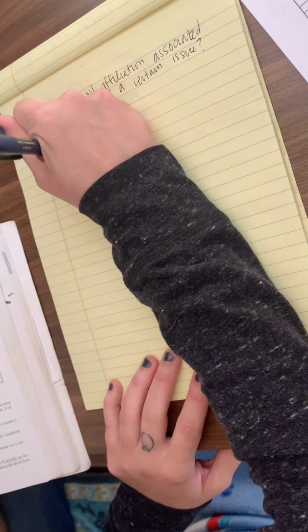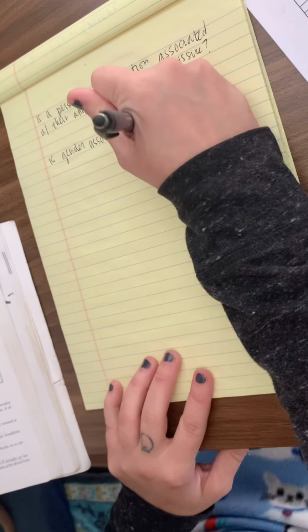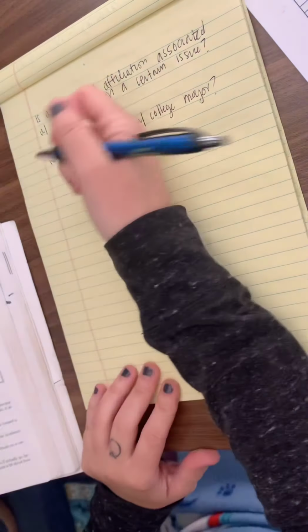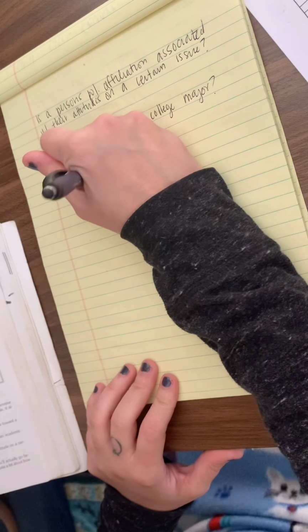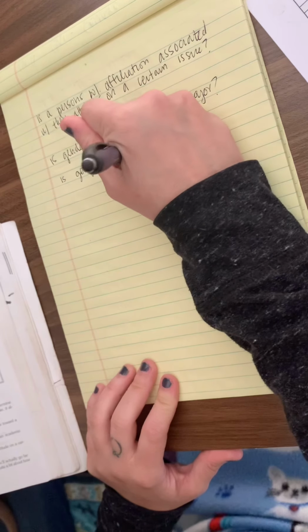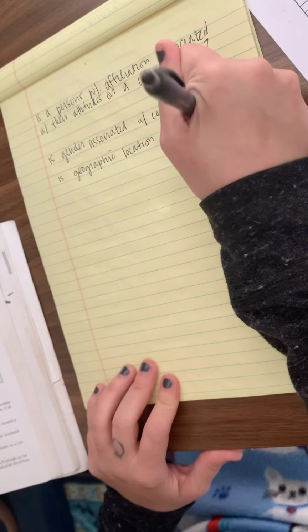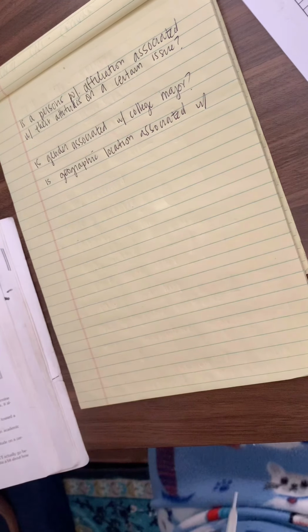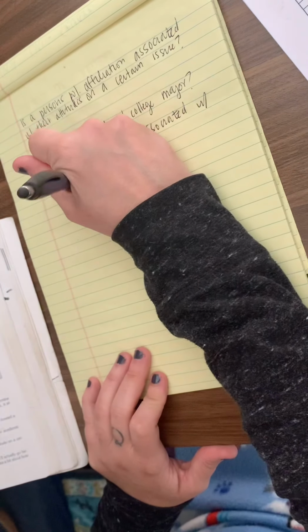Is gender associated with college major? Is geographic location associated with attitudes on a certain issue, right? So on and so forth.